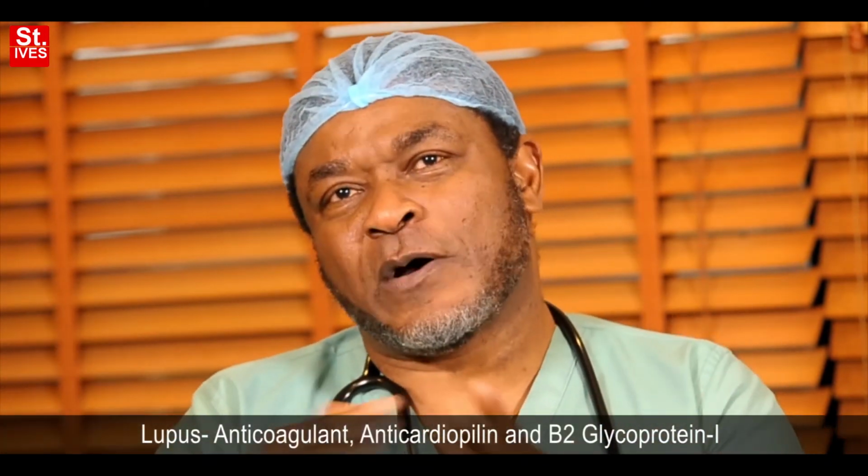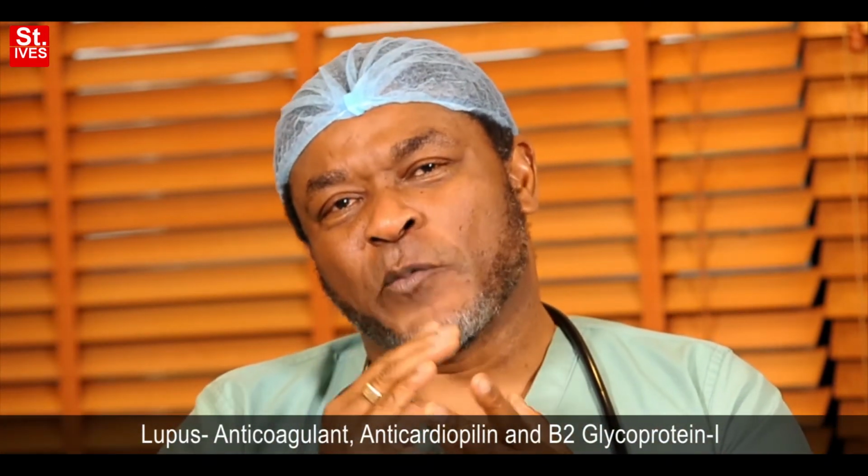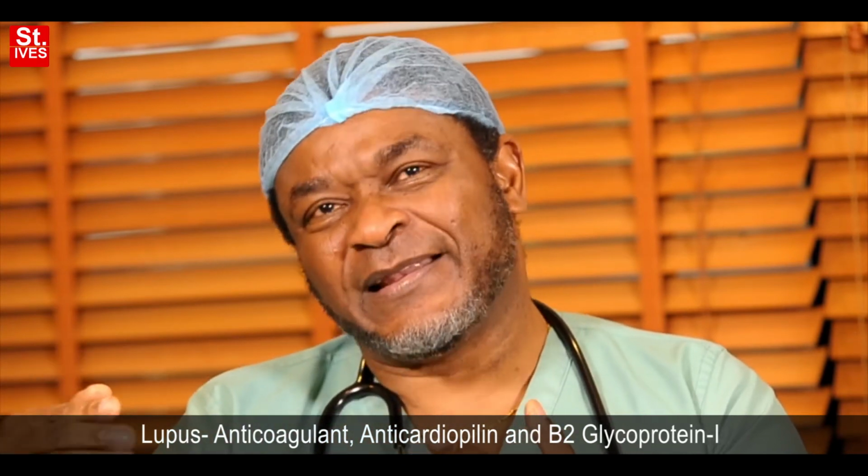The antibodies to look out for are anti-lupus anticoagulant. Then we have one we call anticardiolipin antibody.